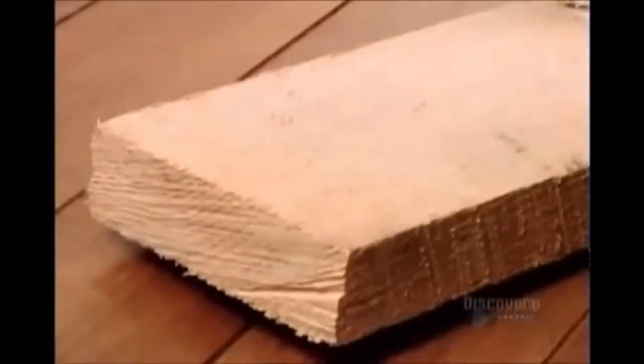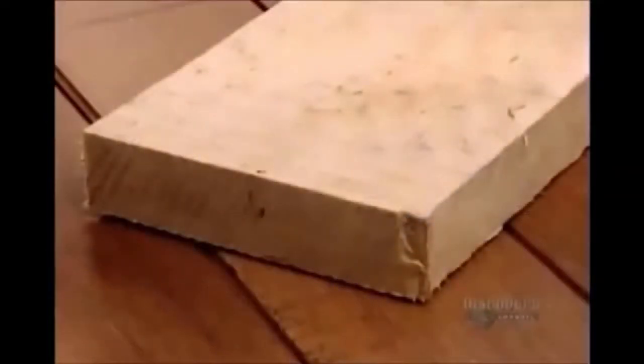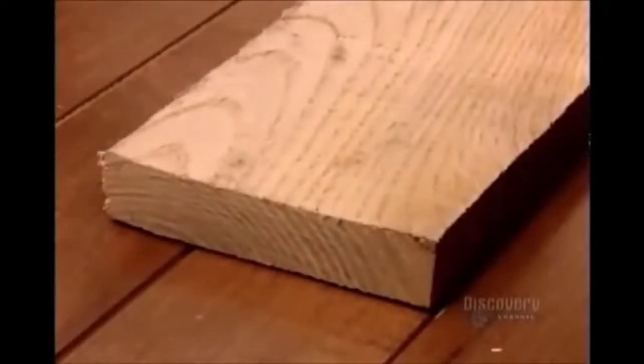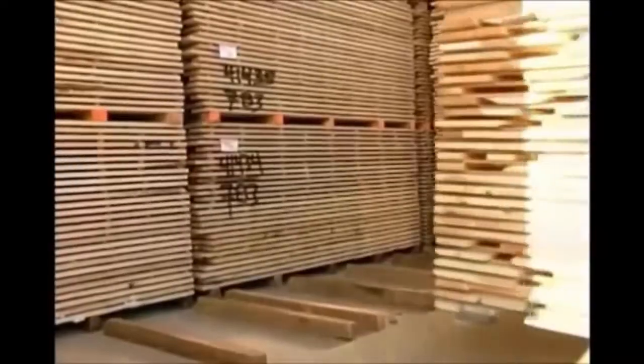The types of wood commonly used for flooring include red oak, beech, maple, white oak, walnut, birch, and ash. As soon as the wood arrives from the sawmill, workers at the floor factory stack it on racks, then pile the racks floor to ceiling in a dryer that's the size of a large barn.